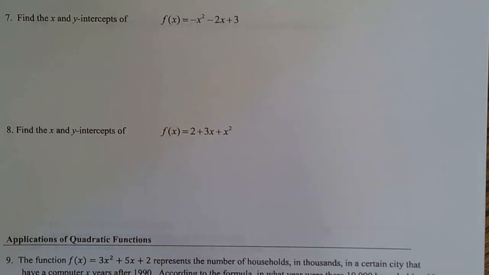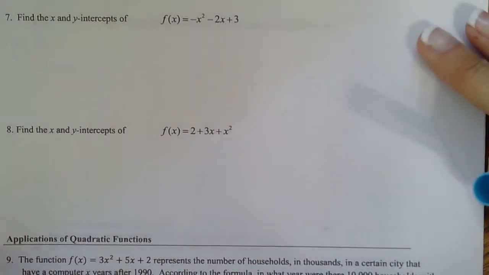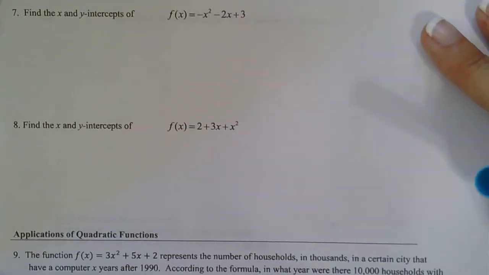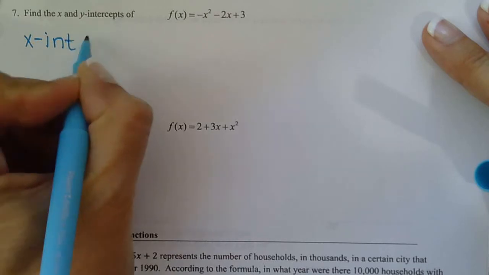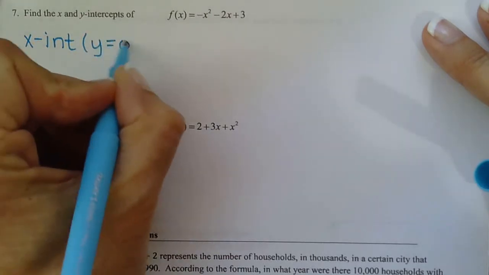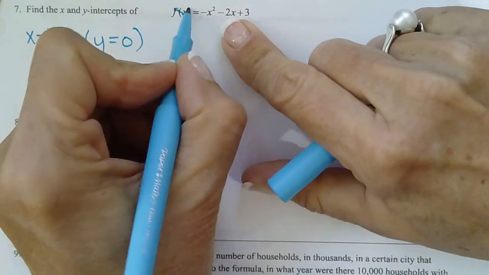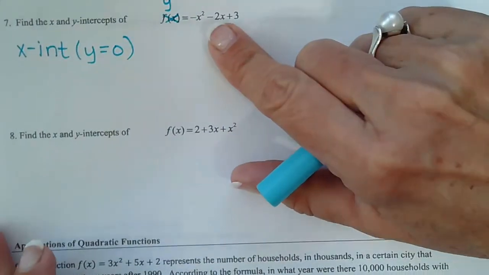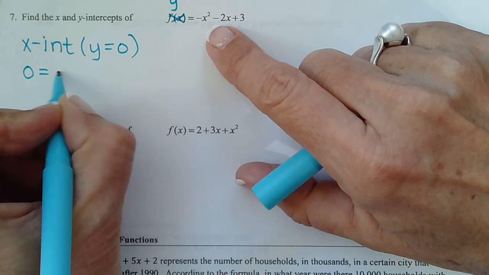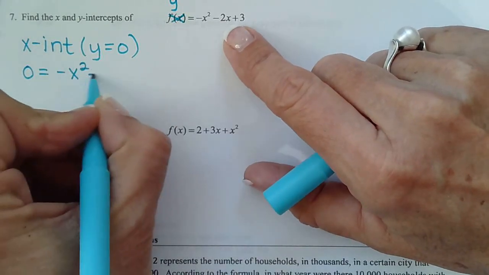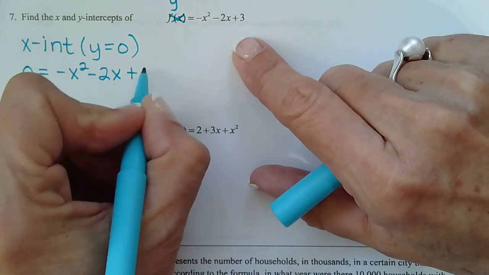So to find the x-intercept, remember we make y 0, and be sure and write it down because you want to make sure your final answer has a point. So to find my x-intercept, make y 0. So remember, this is my y. So I take 0 equals negative x squared minus 2x plus 3.